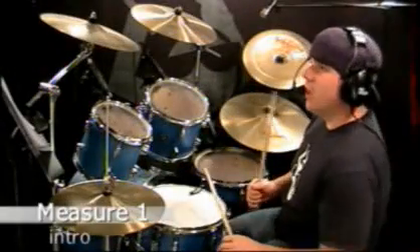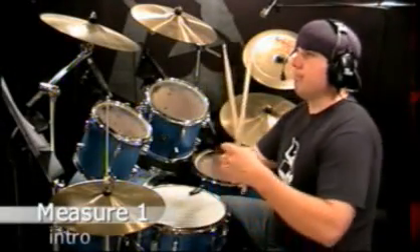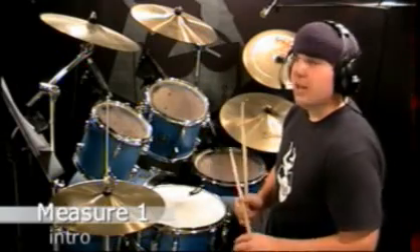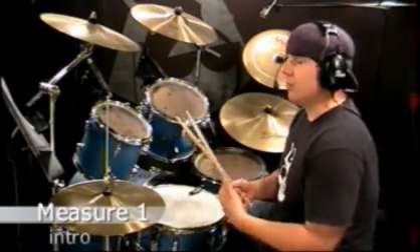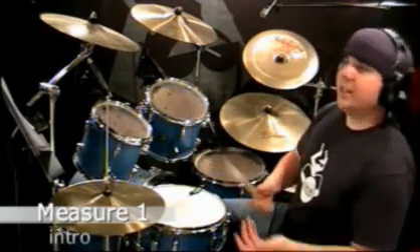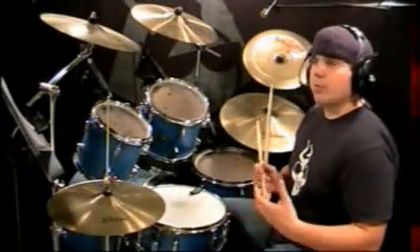Take a look at measure 1. Measure 1 has a big bar on it with a 7 above. That actually means it's a 7 measure rest. If it had an 8 above it, you'd rest for 8 measures. If it had a 9, 9 measures, and so on. So on to measure 8.